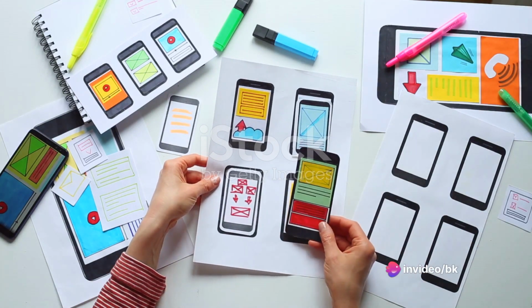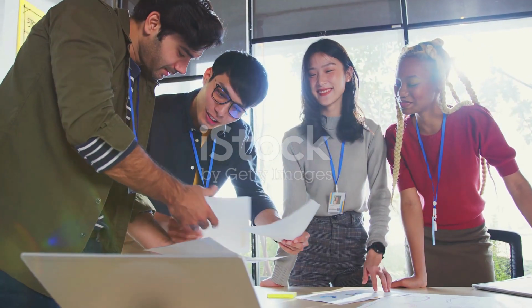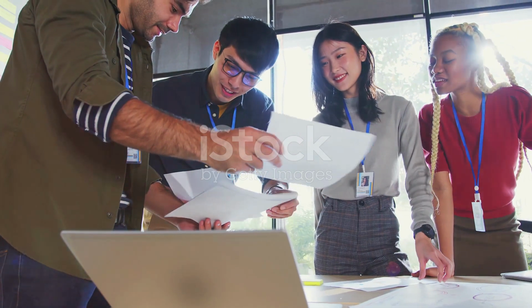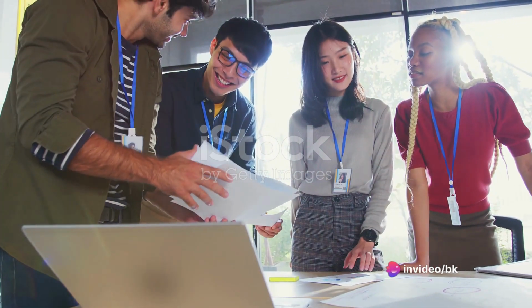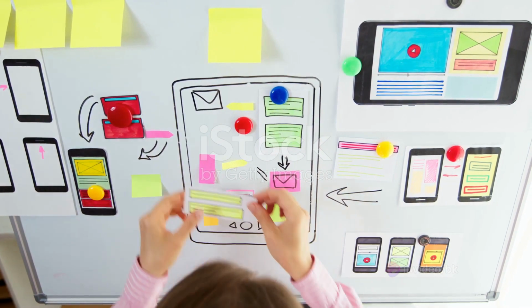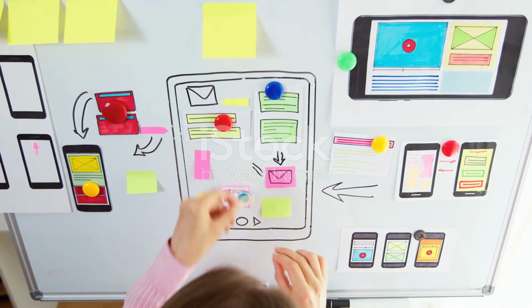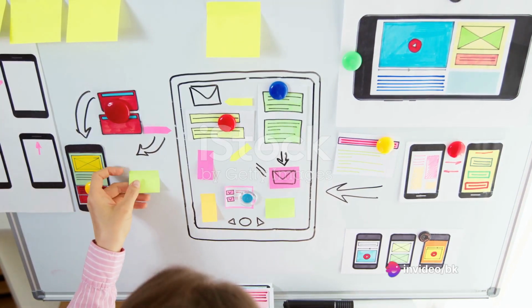Firstly, there's the Think Aloud protocol. This is essentially asking users to verbalize their thoughts, feelings, and expectations as they interact with your design. It's like having a direct line into the user's mind, enabling you to understand their decision-making process and their perspective. It's like they're narrating their journey, and you're there to listen, learn, and later improve your design based on their insights.